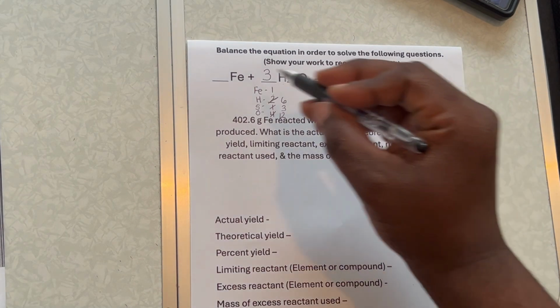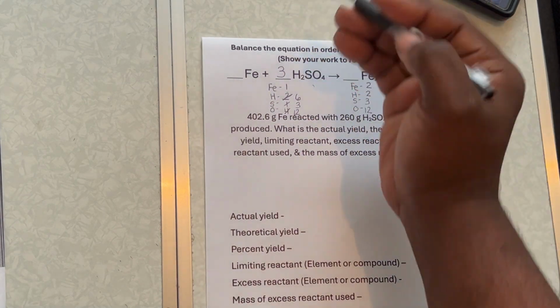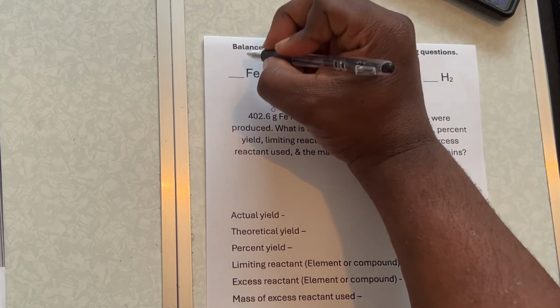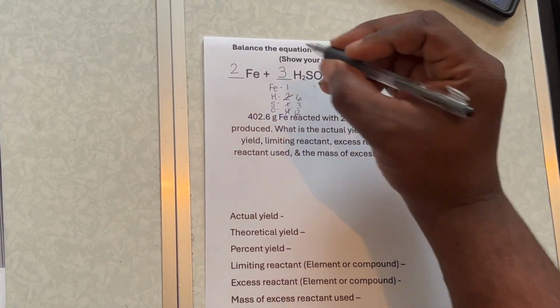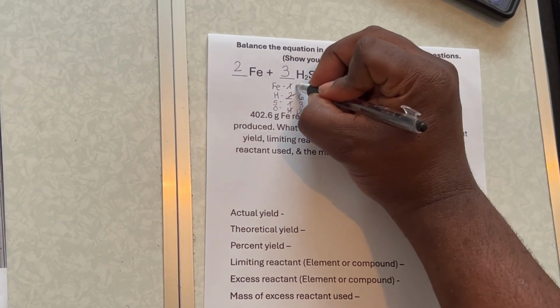So 2 over here, 1 over here. So what do I need to multiply 1 by to get 2? A 2. So I'm gonna put a 2 in front of the Fe. 2 times Fe is 2, so cross out my 1, make it a 2.